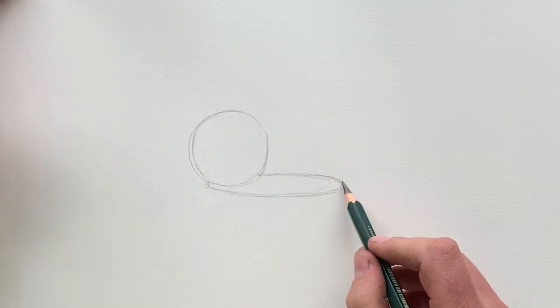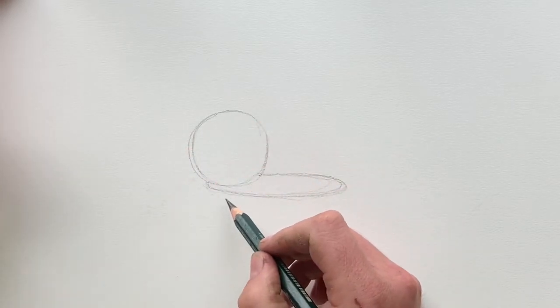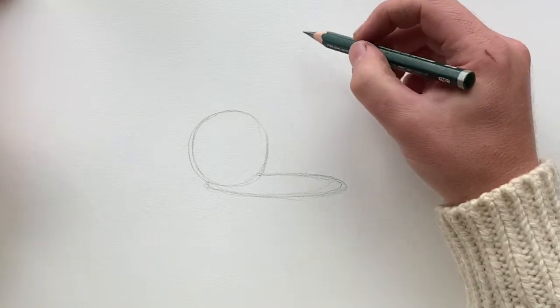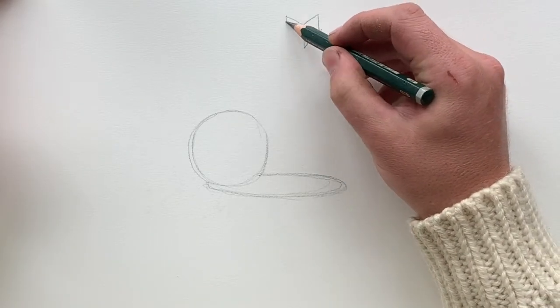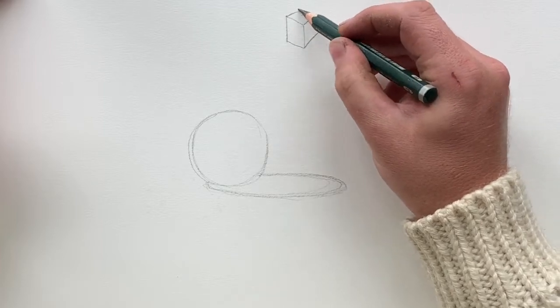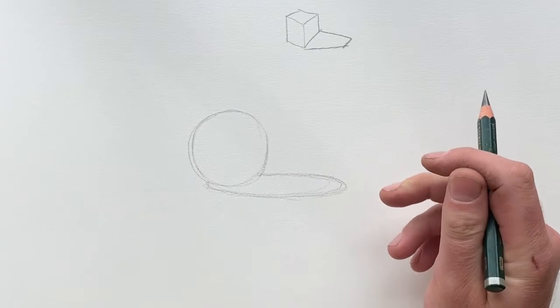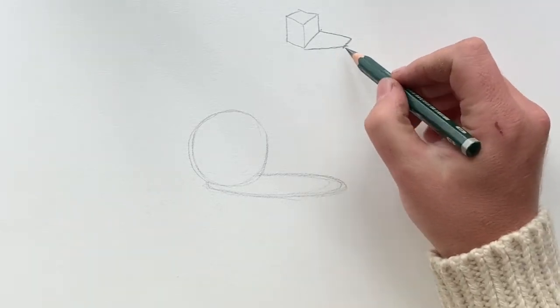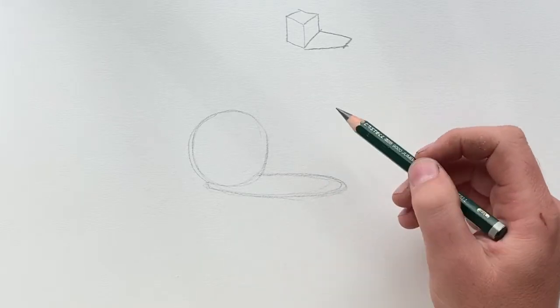So if you've got a nice rounded cast shadow, it's telling you that this object is rounded, as opposed to something that's cubic, whose shadow would be more cubic as well, with much straighter edges rather than the curved edges of these.